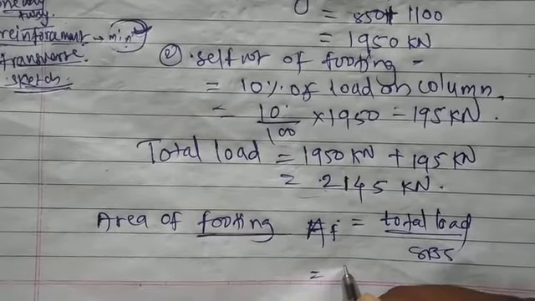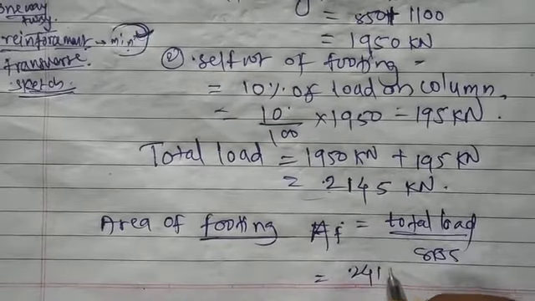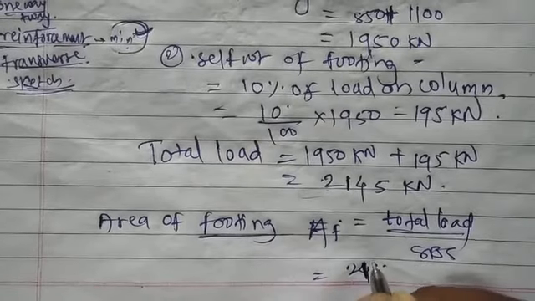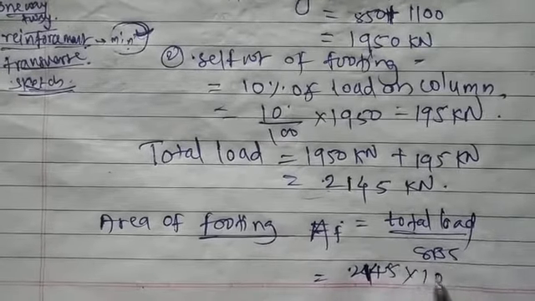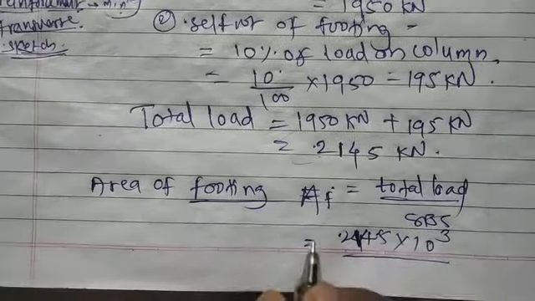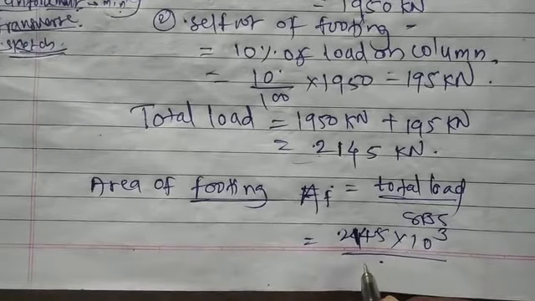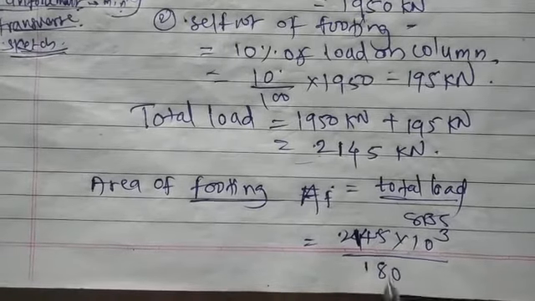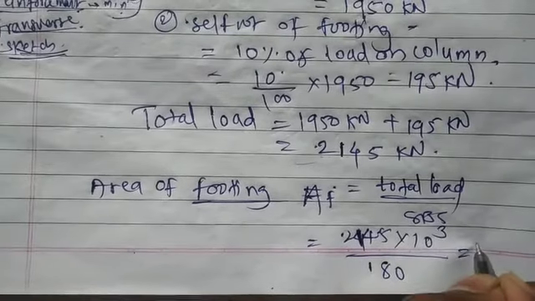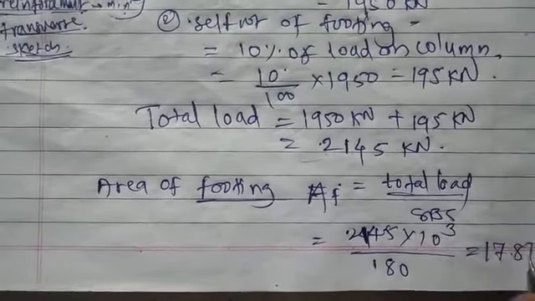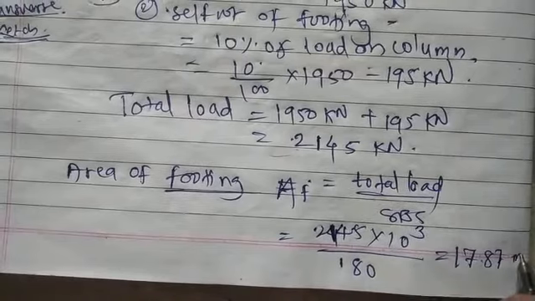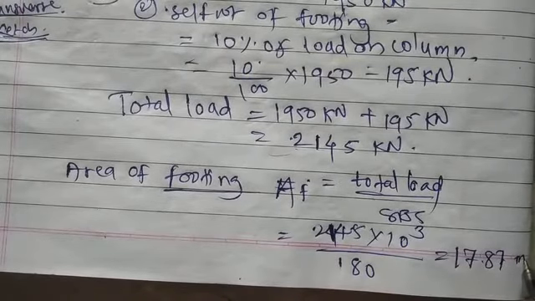So we'll convert this load into Newton. It is 2145 into 10 raised to 3 divided by SBC of soil, which is 180. Okay, so it will be 17.87 meter square, I think.